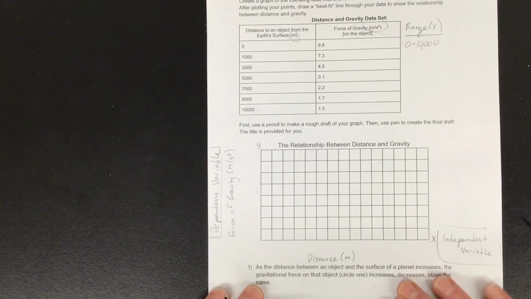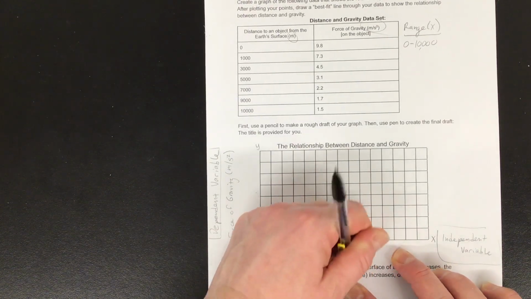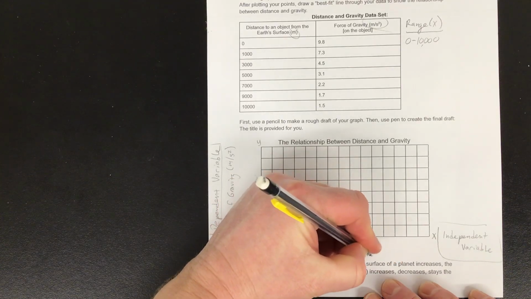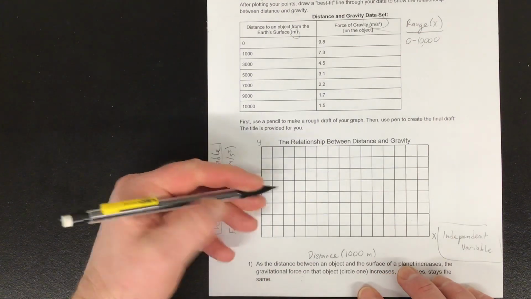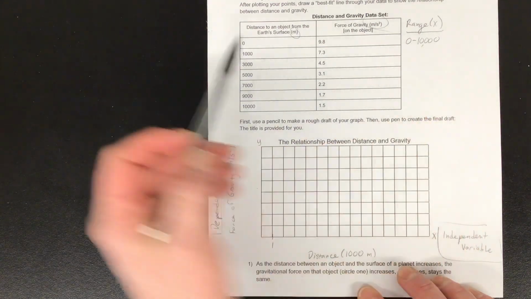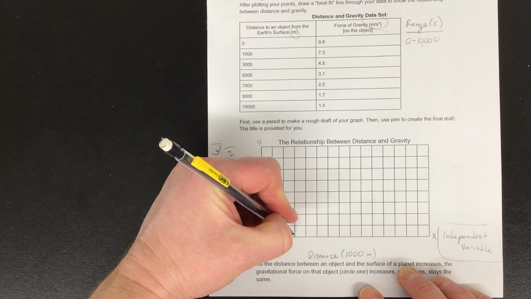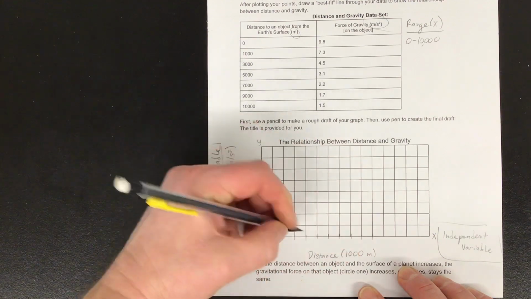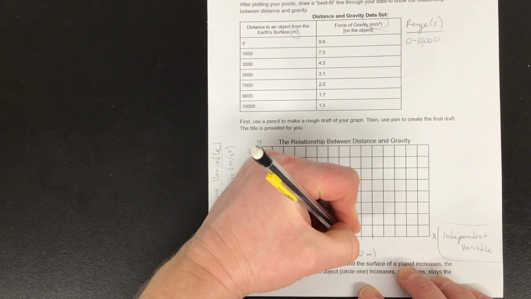Now, a quick workaround to make this easier on yourself is you're actually allowed to change your units. And I'm going to do that just to make it easy. I'm actually going to change my units to 1,000 meters. So whenever you see a number, it actually means 1,000 of those. That means I can just put a 1 right here, and that means 1,000 meters. And I need to go from 0 all the way up to 10,000. So I'm going to go 1, 2, 3, 4, 5, 6, 7, 8, 9, and 10.